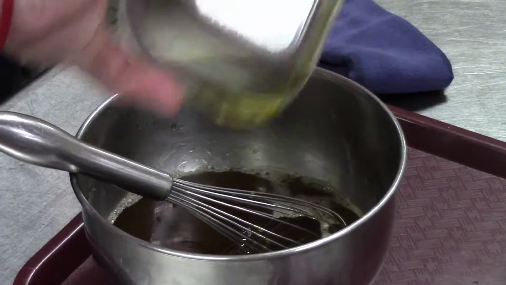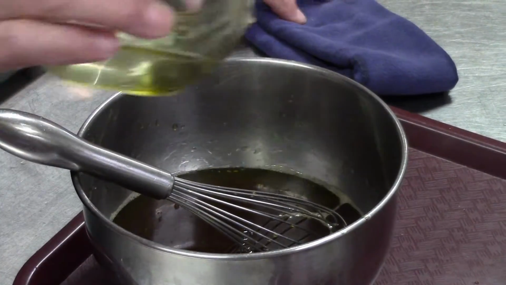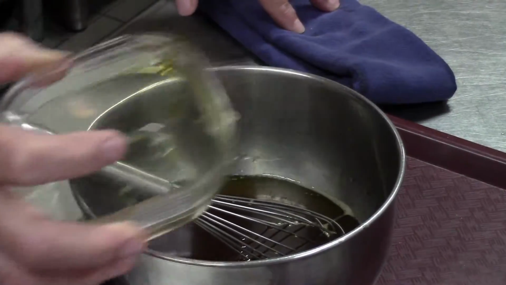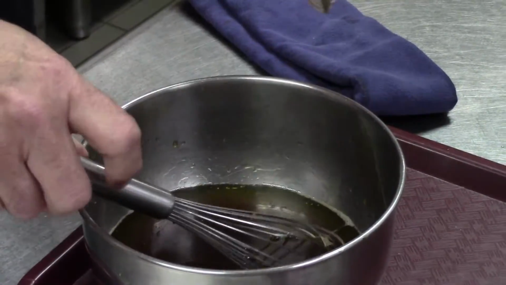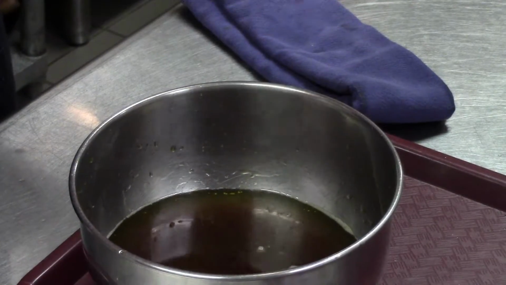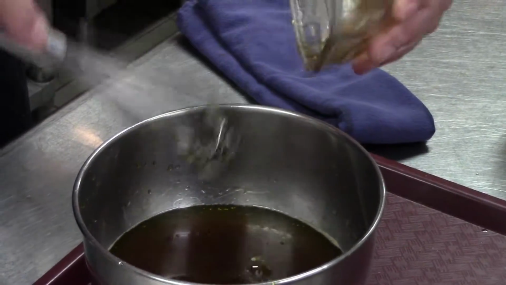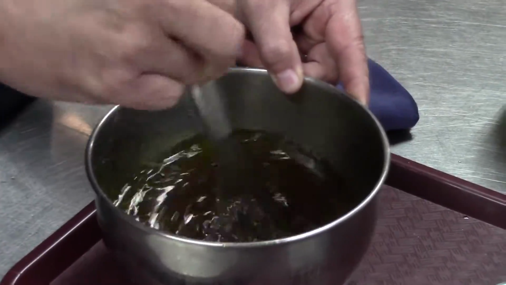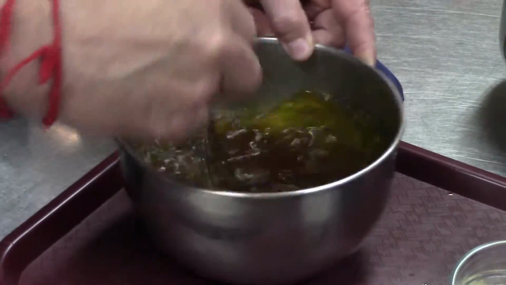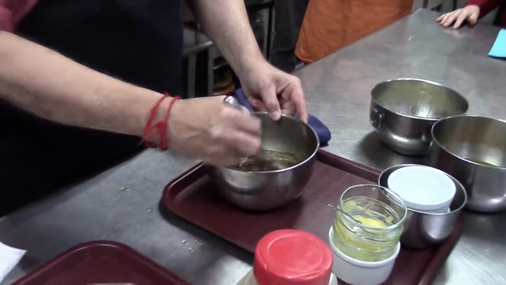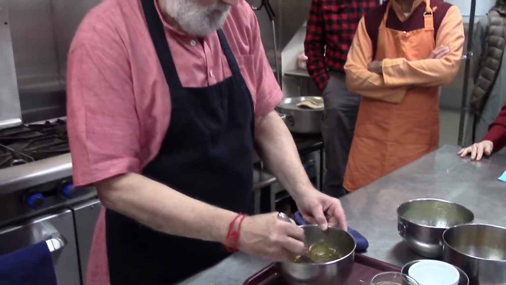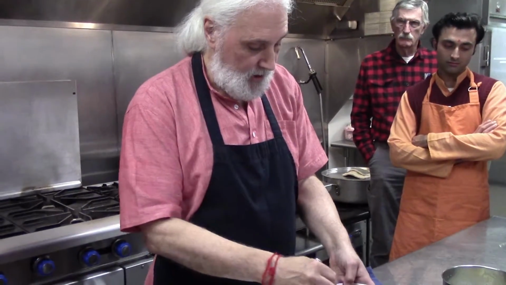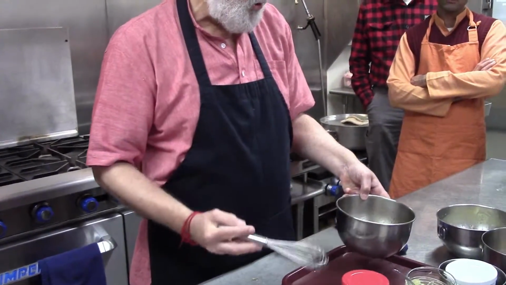Now, did you use olive oil? This is olive oil, yeah, in all 3. Get all that maple goodness out of there. That's it. It's all pretty simple, just a few ingredients.